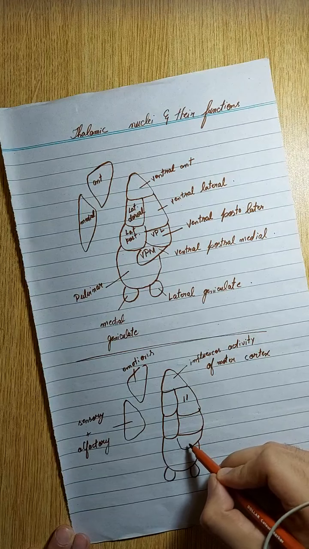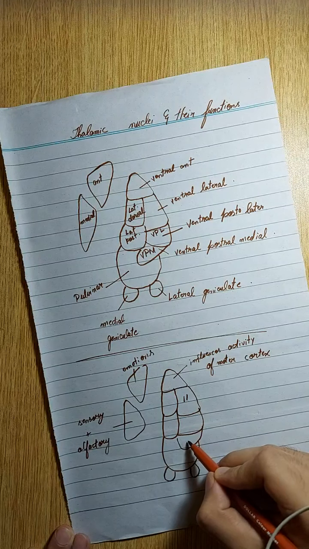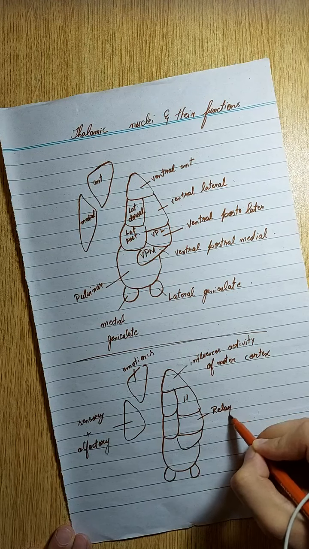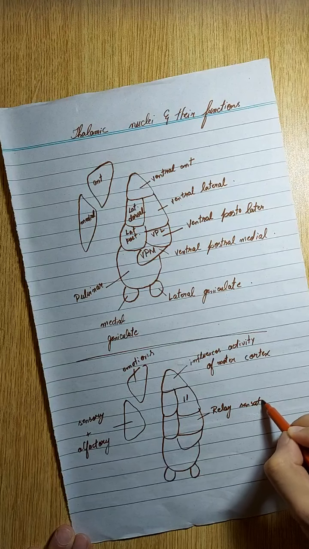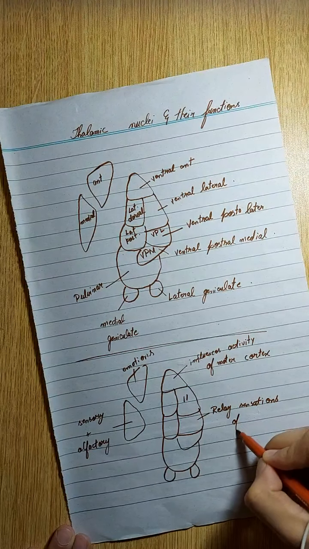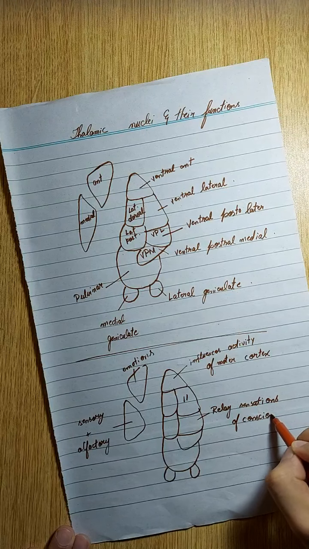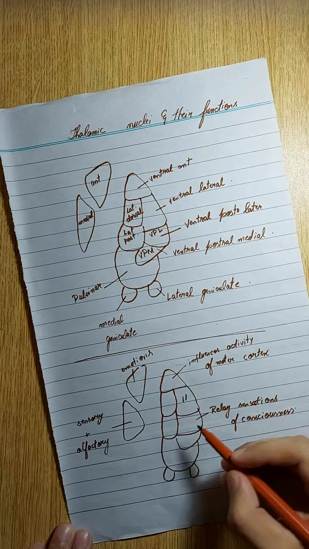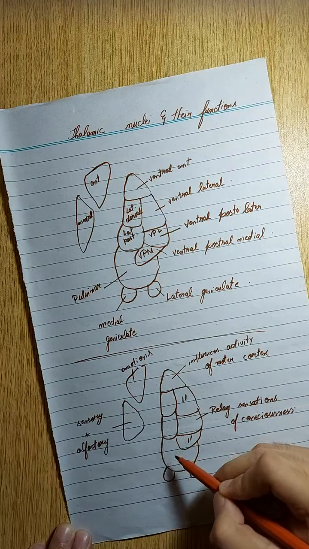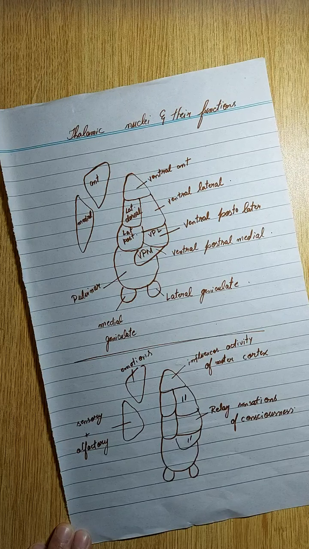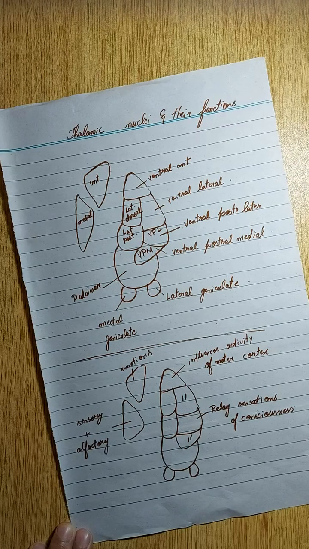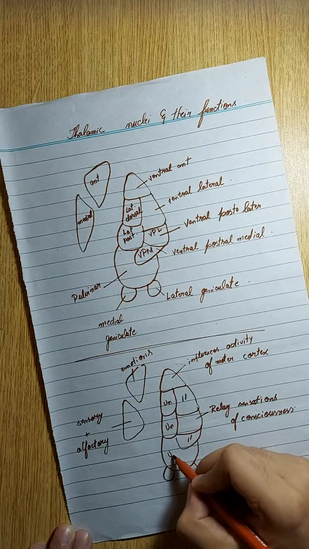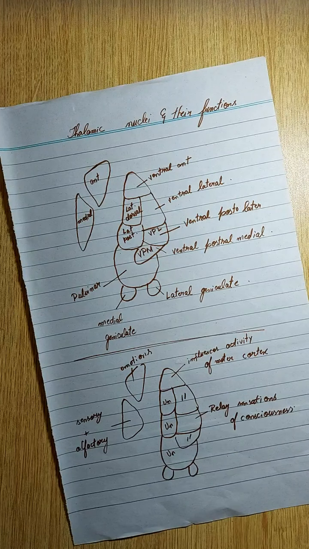Now VPL and VPM, ventral posterolateral and ventral posteromedial, these two relay sensations of consciousness. Now these three nuclei make it easier for us to learn their functions because their functions are unknown. Quite easy, huh? Okay, we are left with two.